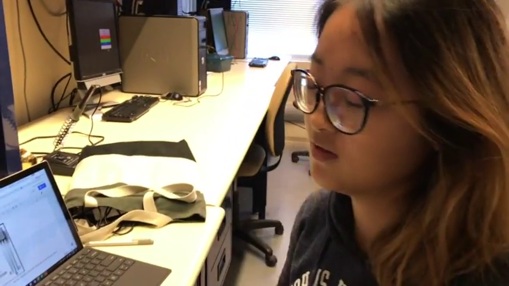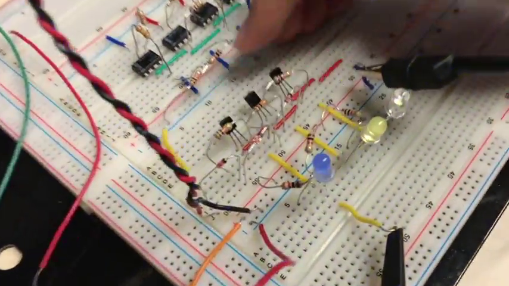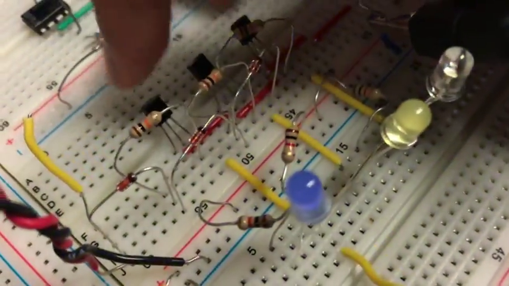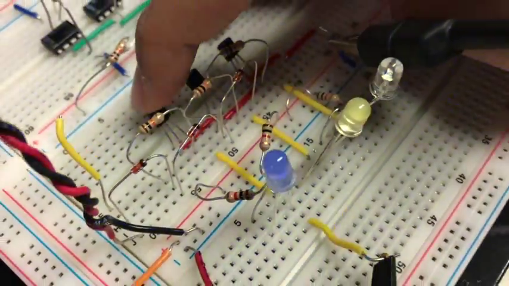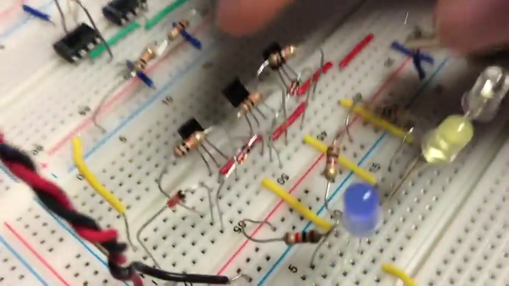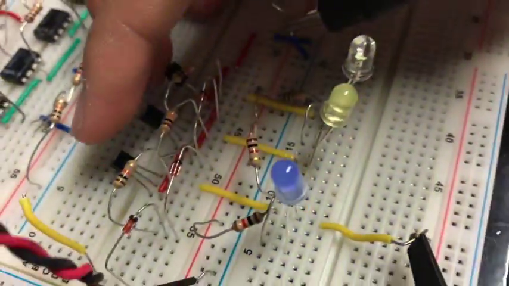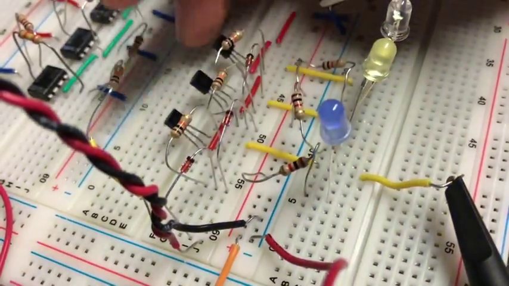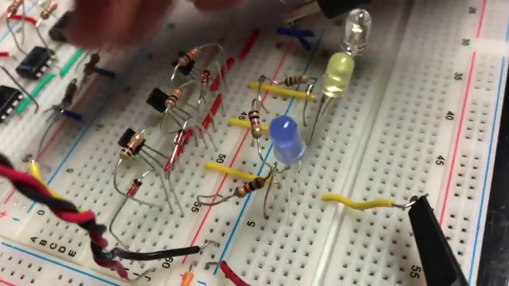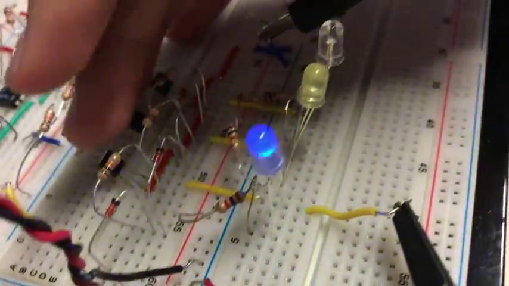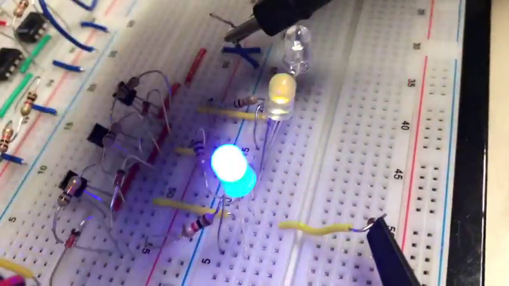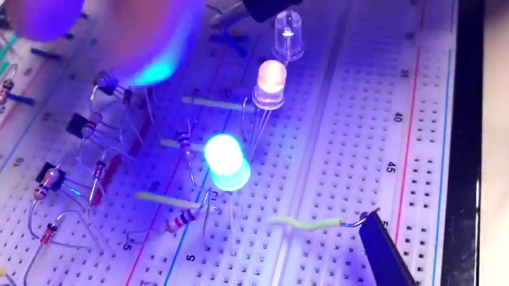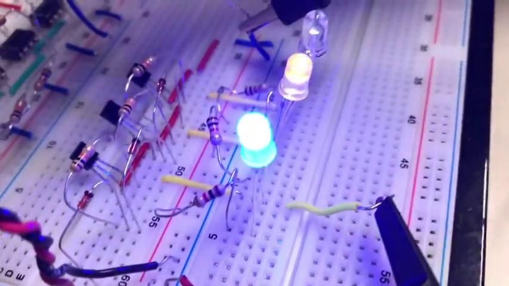Hi, this is Jing, and I'm going to explain the theory for part 2. We use these 3 transistors here, and this is VE, and the middle one is VB. This is how it works. Only when VB is 0.7 volts larger than the VE can the circuit run. Only in that way will there be current going through the LED, and it will glow.